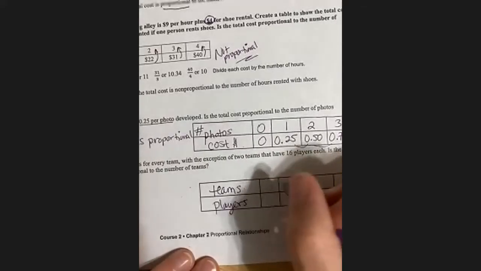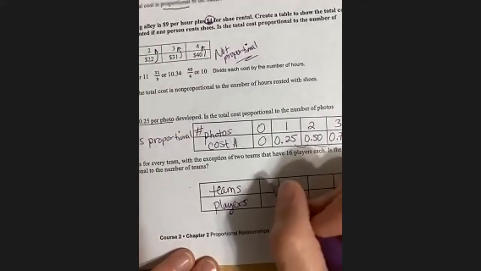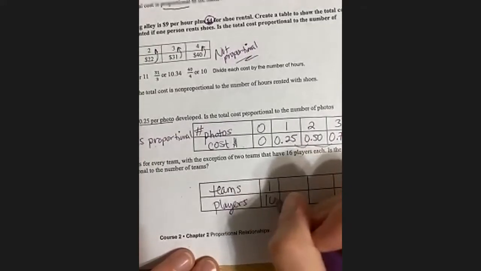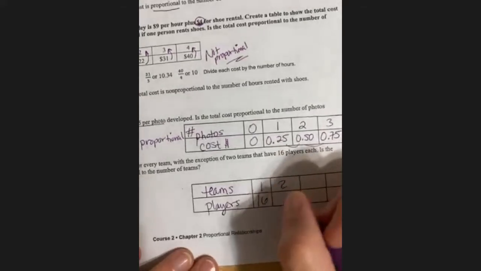But they have 16 players in each of 2 teams. So if I have one team, I might have the 16 players. If I have a second team, they might have 16 players. So is this really setting up proportional? Is the number of players proportional to the number of teams?